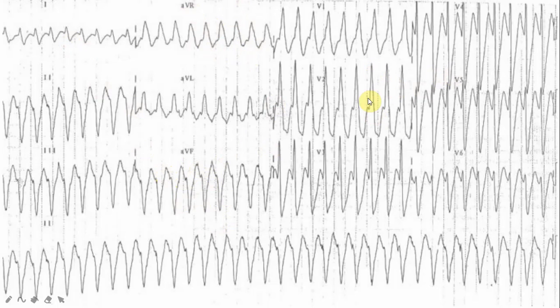Now let's apply the Brugada criteria. The first step is the absence of the RS wave in V1 to V6. So there is an R wave here, there is an S wave here, there is an R wave here and an S wave here. So the first step is not applicable. So we'll go to the next step, which is the RS distance. From the beginning of the R wave to the nadir of the S wave, this is about 4 smaller squares, which is about 160 milliseconds. So the Brugada sign is present.